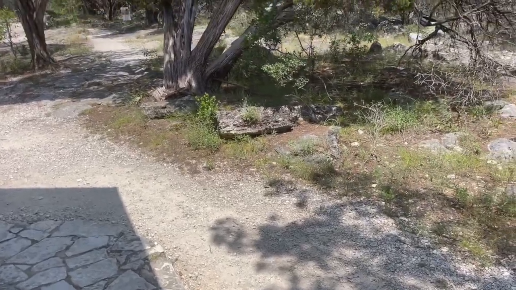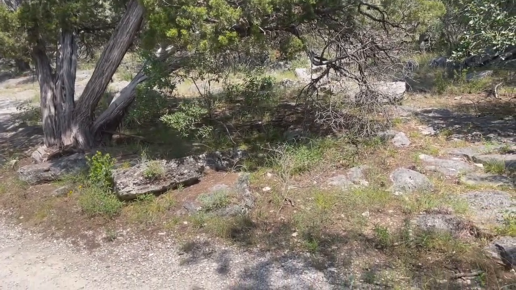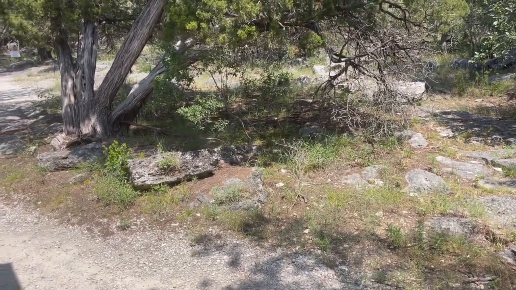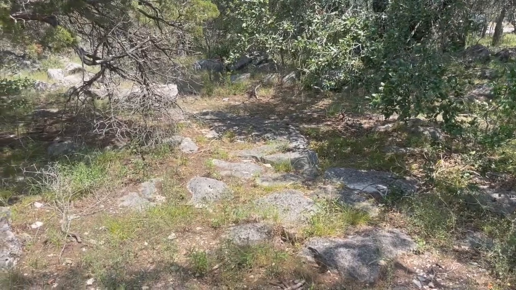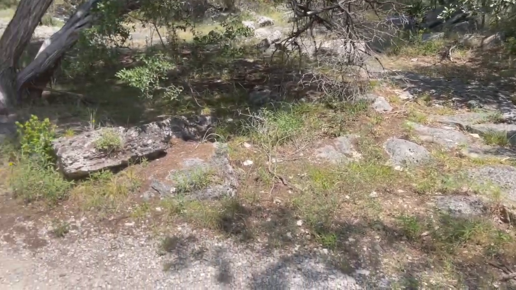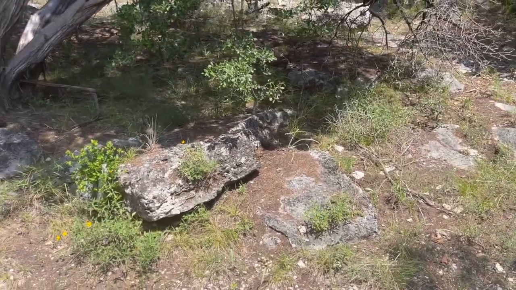As we walk through initially here, we'll see some of the biotic and chemical erosion.